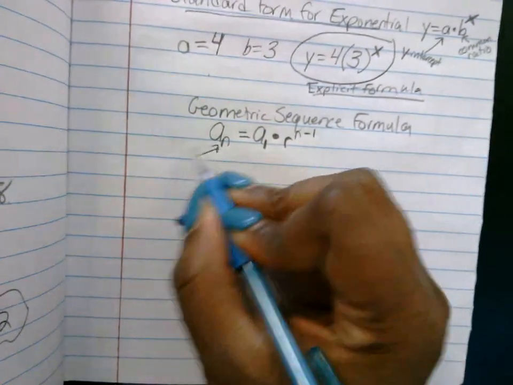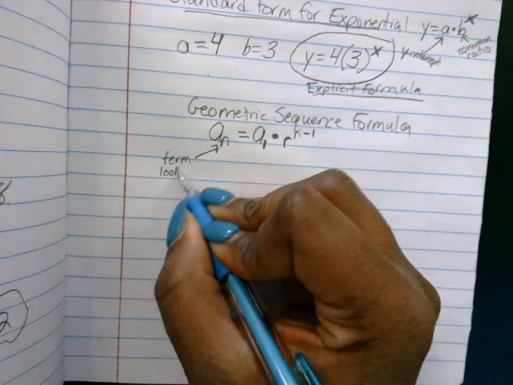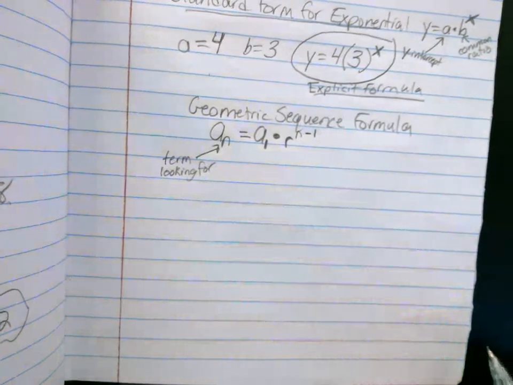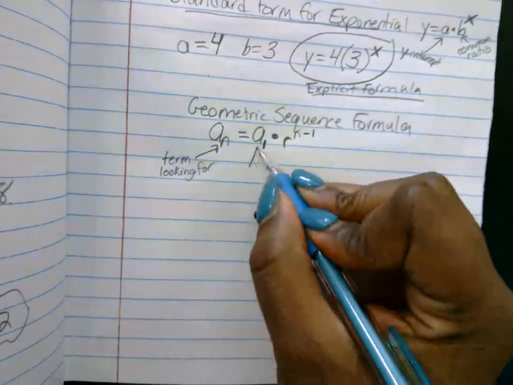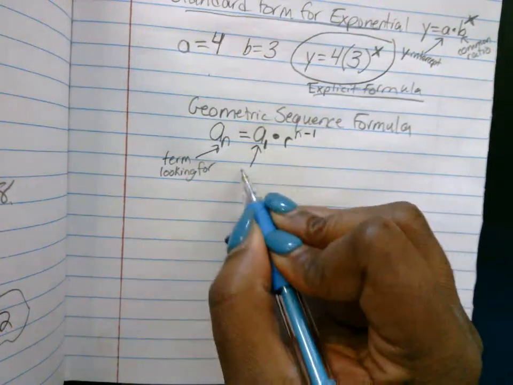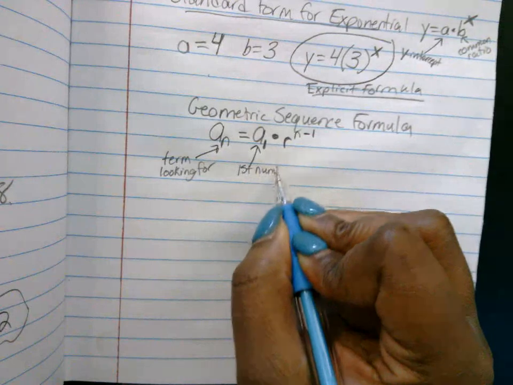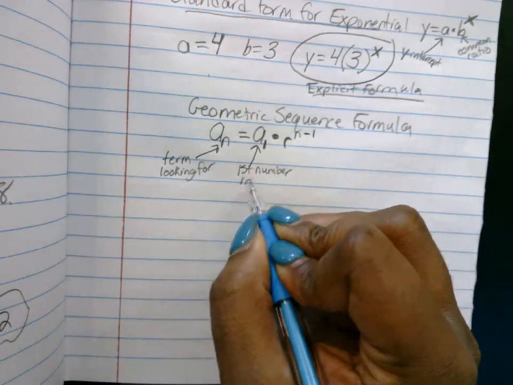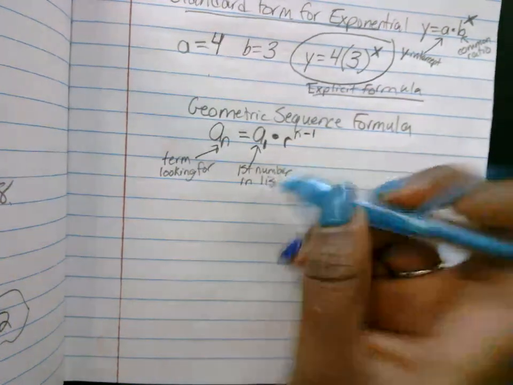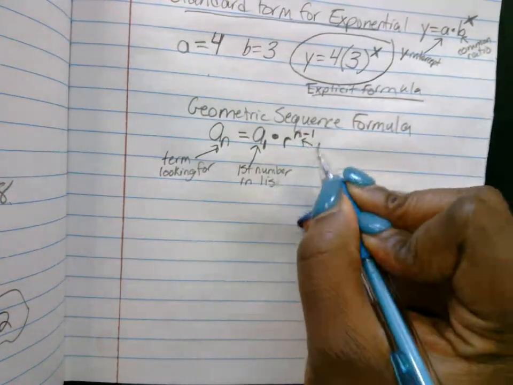All right, so this right here is the term you're looking for. This is the first number in the list, not the 0 number, but the first number. And then again, this n is the term you're looking for.